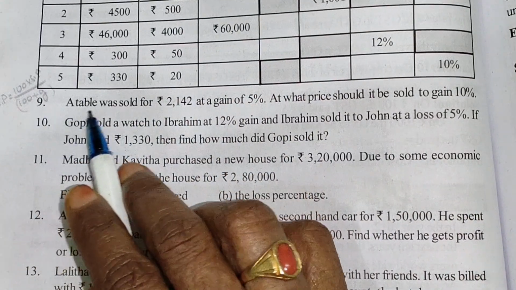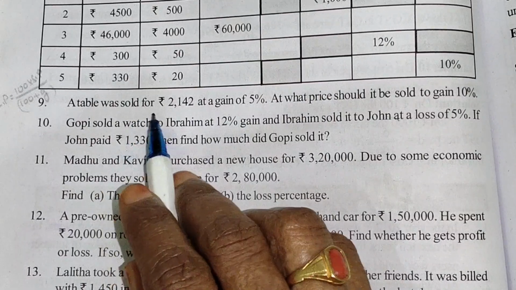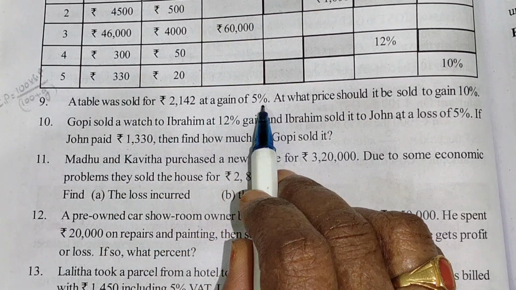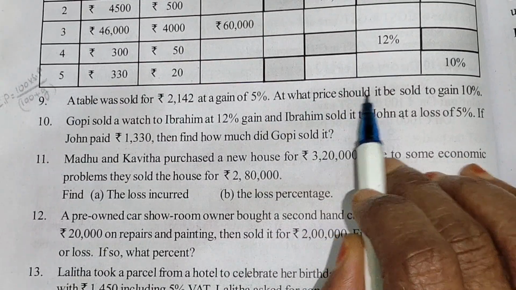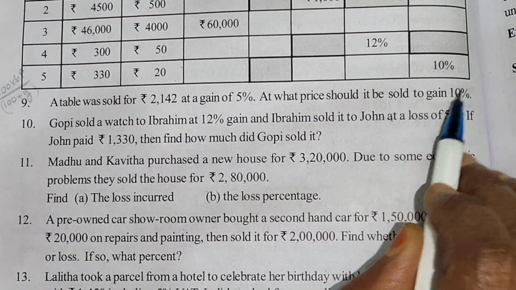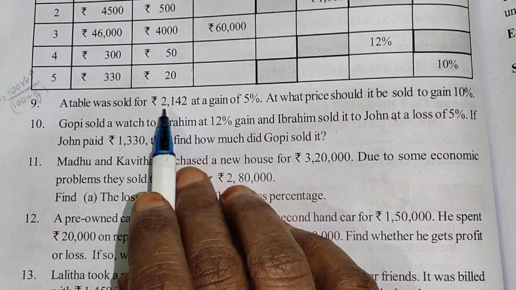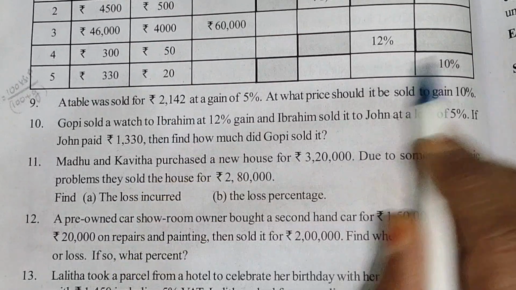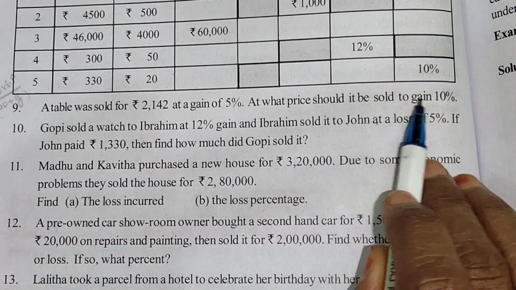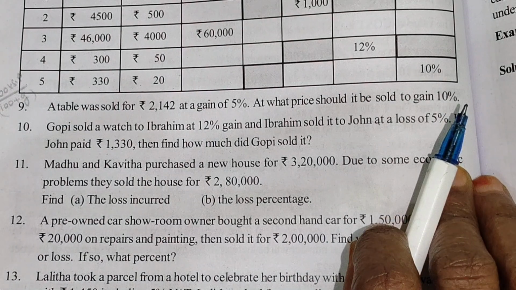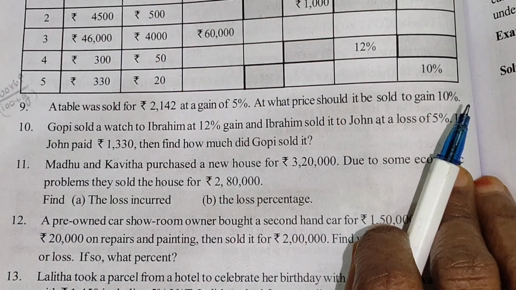Next, ninth question. A table was sold for 2,142 rupees at a gain percentage of 5%. At what price should it be sold to gain 10%? Here, with a 5% gain, the selling price is 2,142. If the gain is 10%, we find the new selling price.